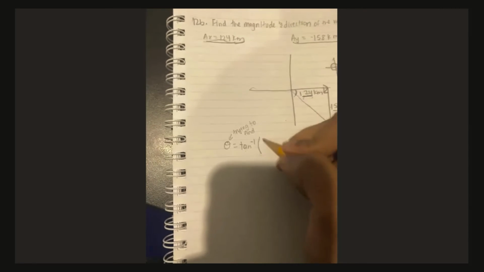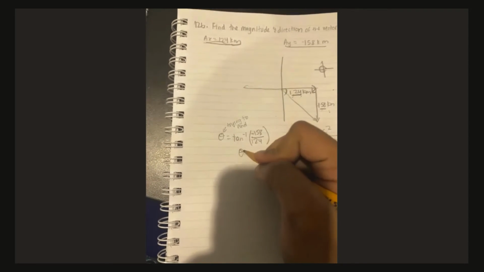Equals tangent -1, which, if you put it in your calculator, is shift tangent, which also means arc tangent. Then we put in our y value, which is negative 158, over our x value, which is 124, and evaluate that. Can you do that, Shreya? Yeah, you get negative 51.9.